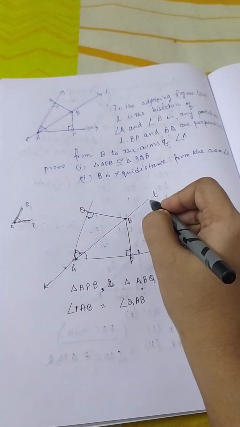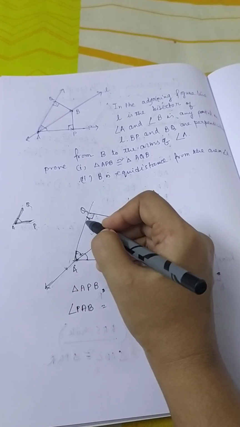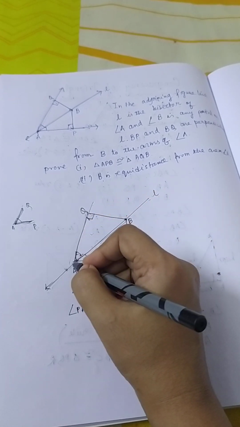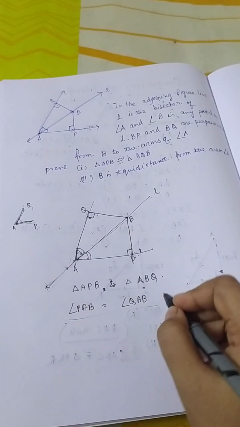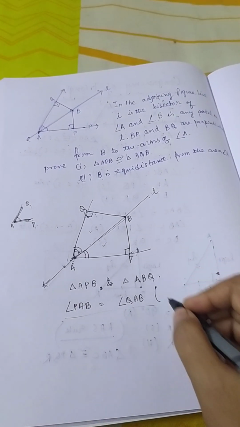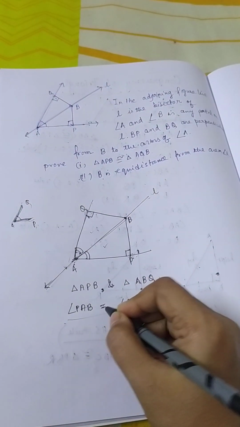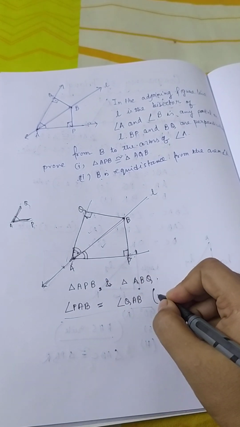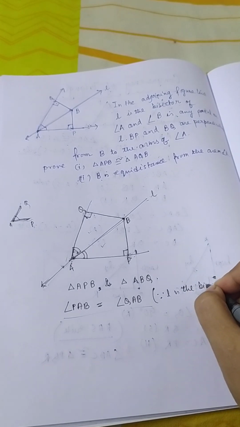Why? Because if line L bisects angle QAP, then obviously angle QAB and angle BAP are equal. Every time we write the equality of any angle or side, we have to write down the reason behind it. Because L is the bisector.